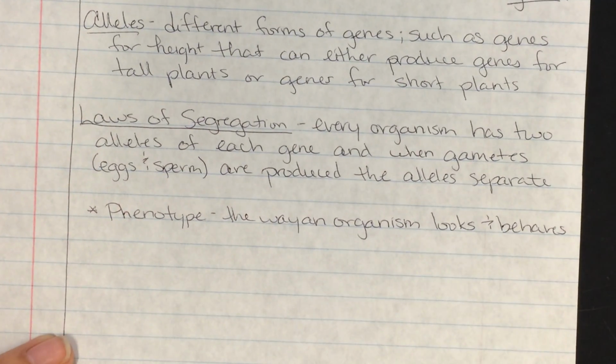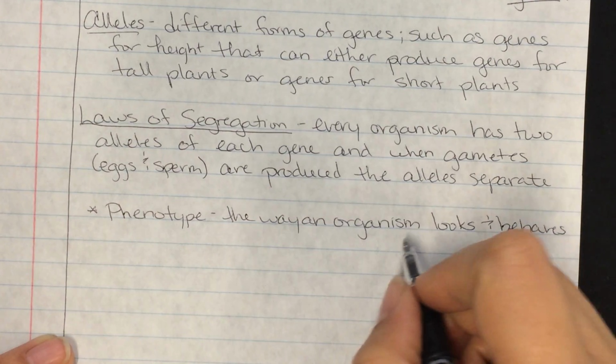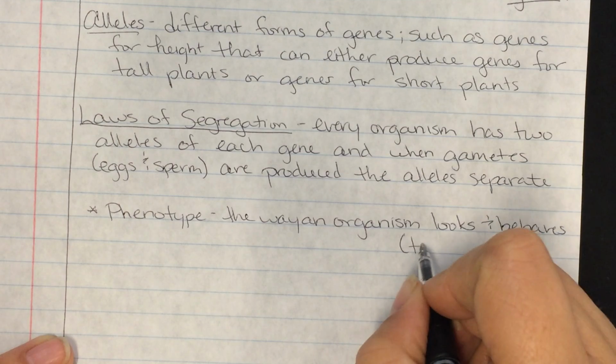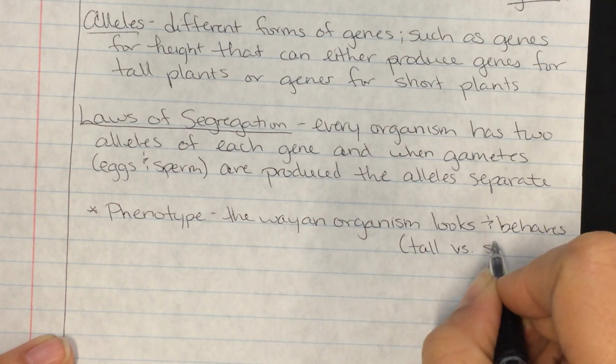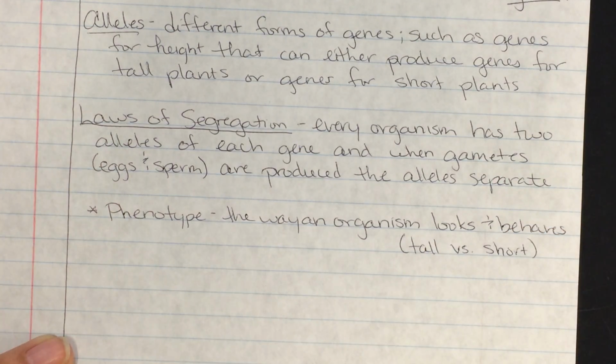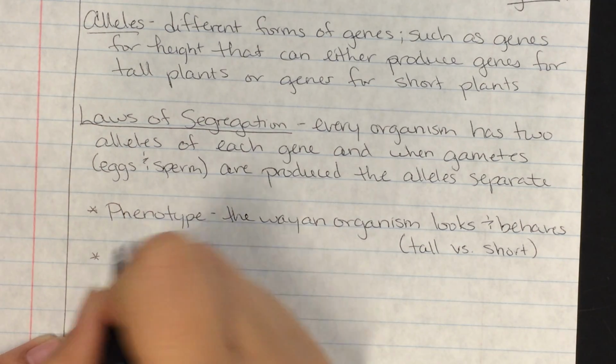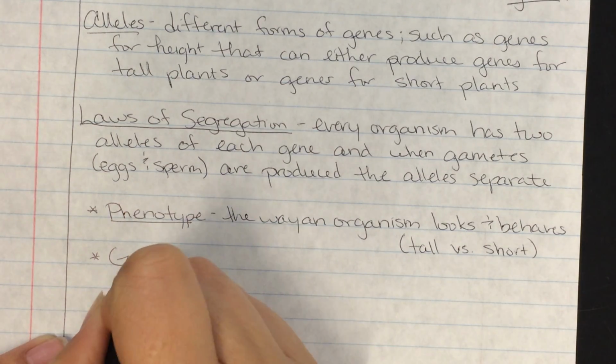So it's all about the appearance. What are you actually seeing here? And so if we talk about our example above, that could be tall versus short. That is our phenotype. Related to that is genotype.